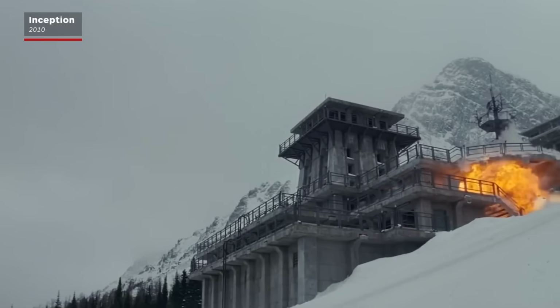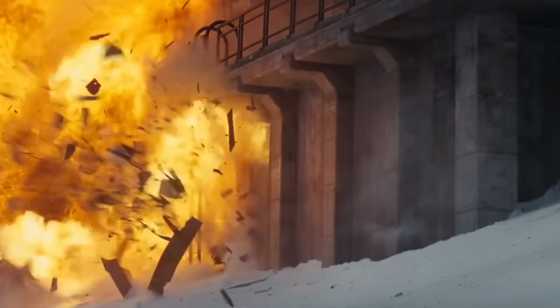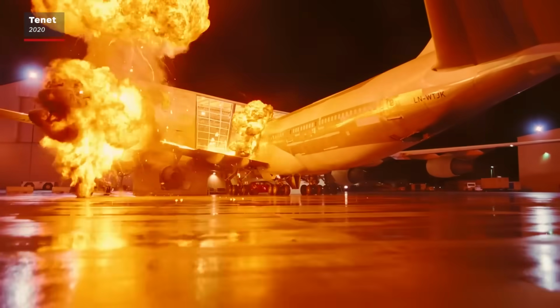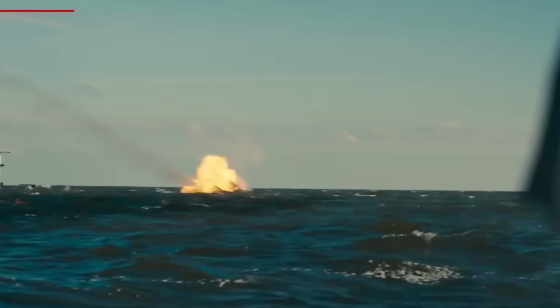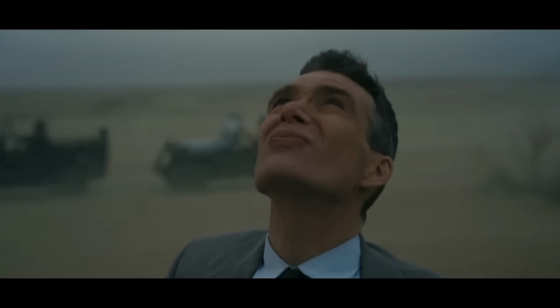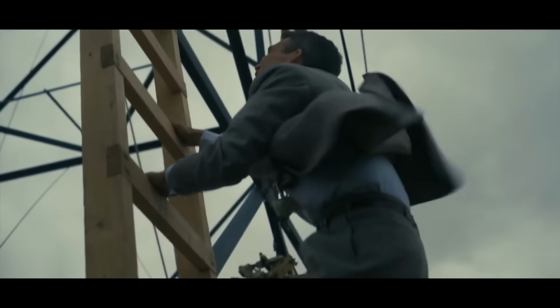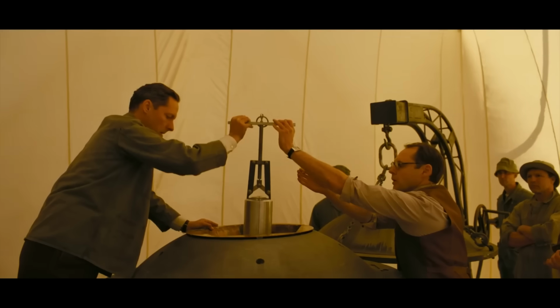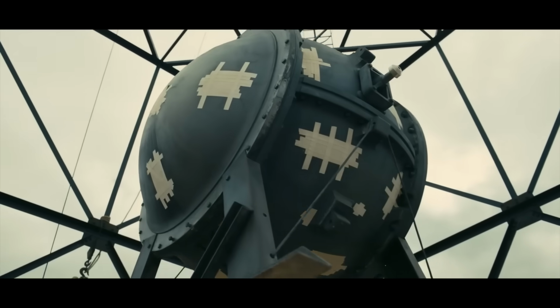Christopher Nolan is no stranger to blowing things up, from Inception's snowy alpine fortress to Tenet's airport collision. He's always been one to create as many thrilling moments as possible through in-camera effects, but no one explosion could ever be as crucial to a Nolan film as Oppenheimer's landmark Trinity Test, a faithful recreation of the world's first ever successful atomic bomb detonation.